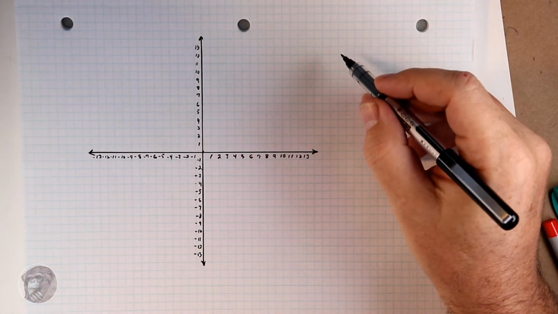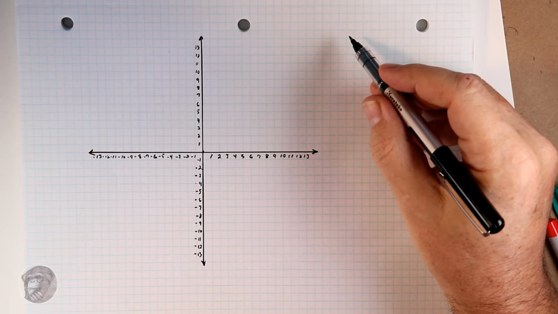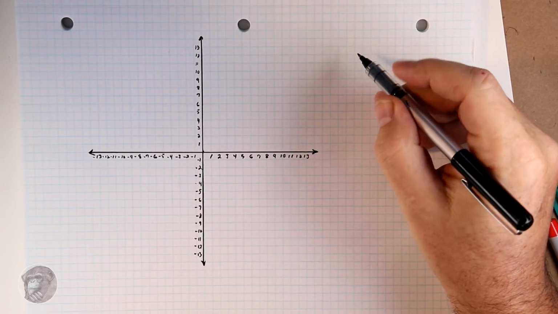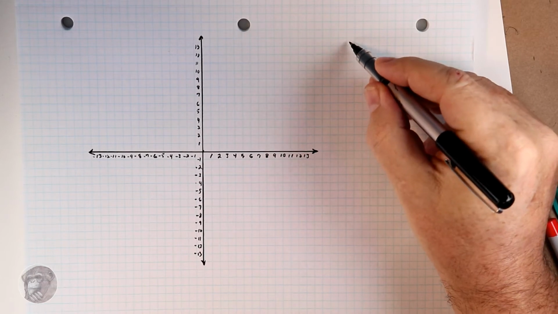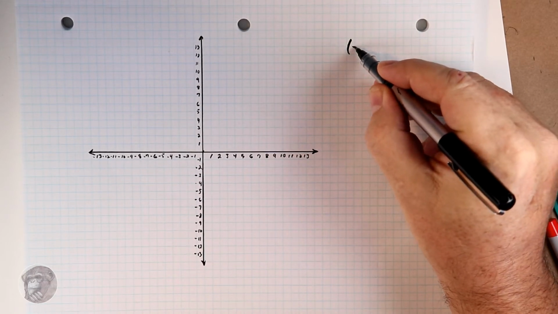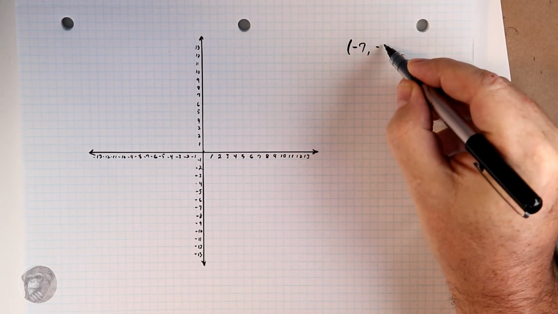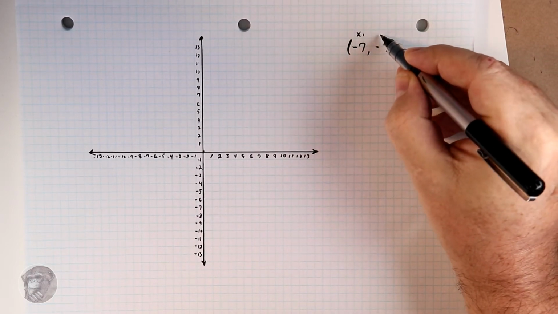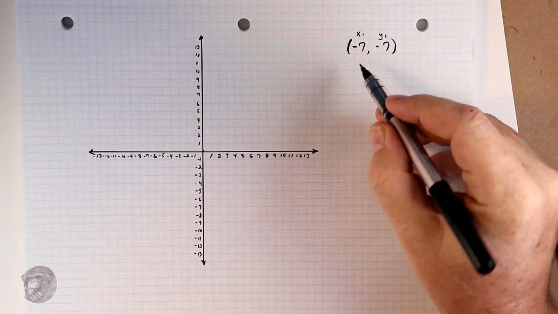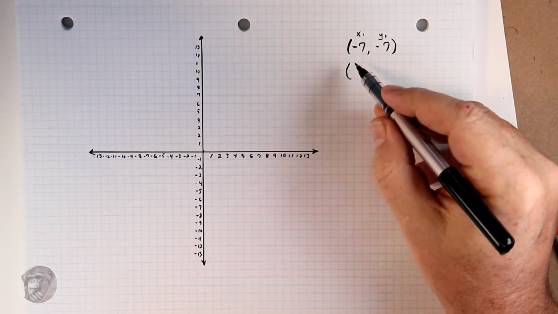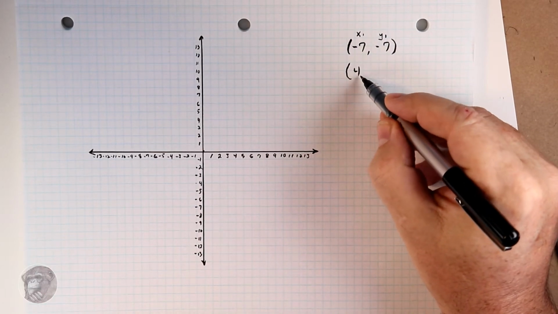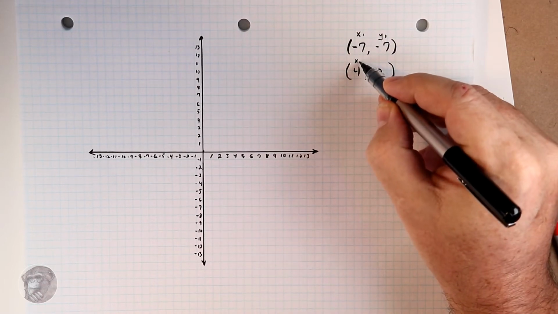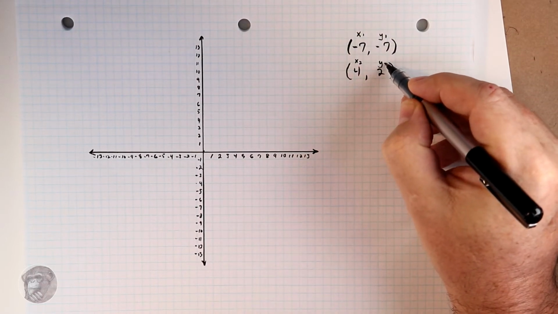For this video, we're going to be looking at the slope of 2 points so we can find parallel and perpendicular lines. So we're given 2 points. The first point is -7 and -7. So we're going to call this one x1 and this will be y1. The second point is going to be 4 and 2. So this will be x2 and this one will be y2.